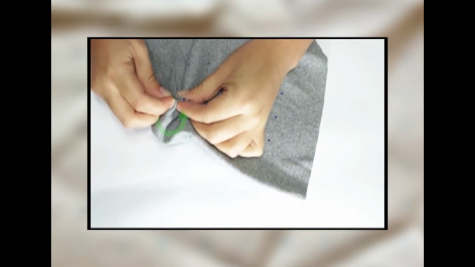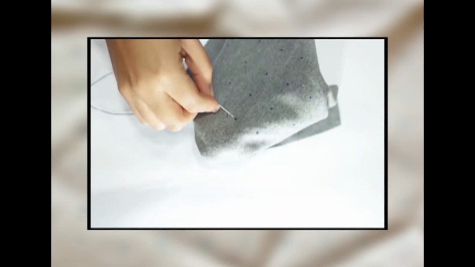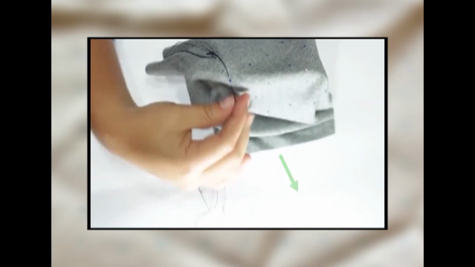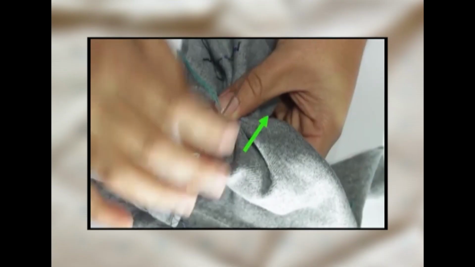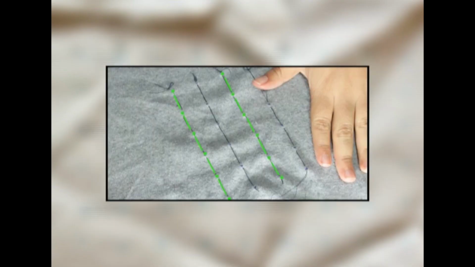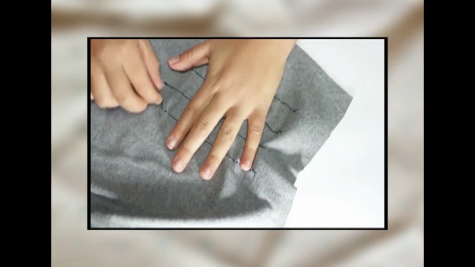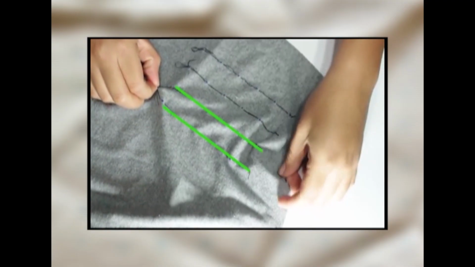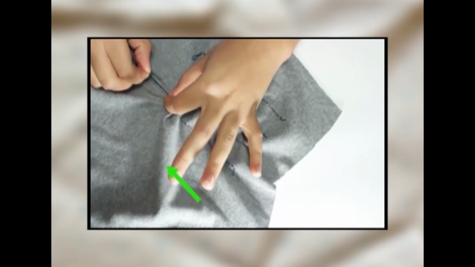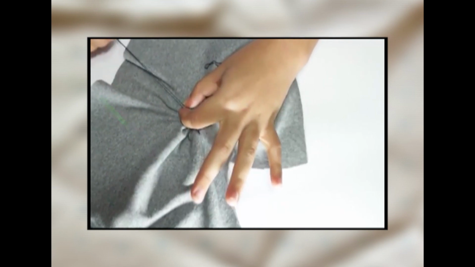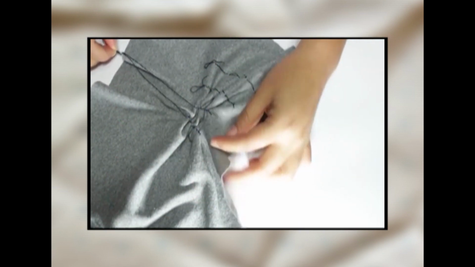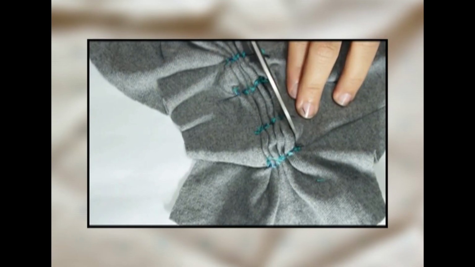Using strong thread, pick up the dots along the rows and make several running stitches along. Complete all the rows; the number of rows depends on the area to be covered. The width of the fabric should be 3 times as long as the gathered fabric for a smocking area. Draw up the fabric on the threads and fasten the thread ends by binding them together around the pins placed at one end of the fabric to hold them securely.